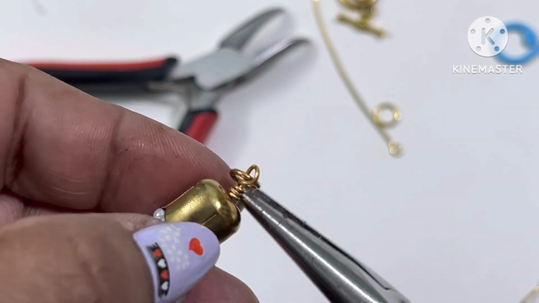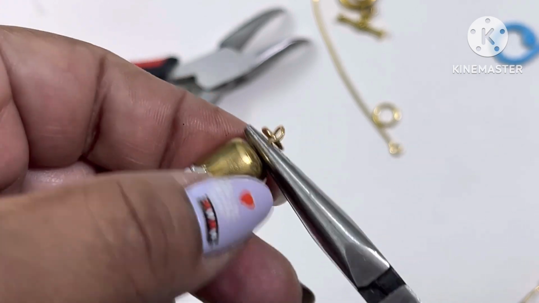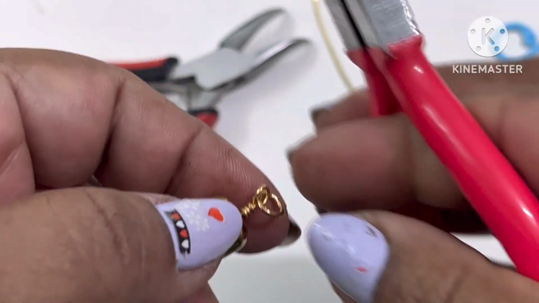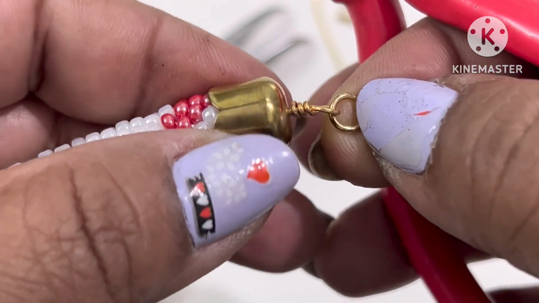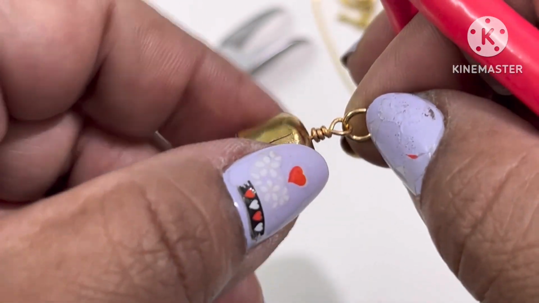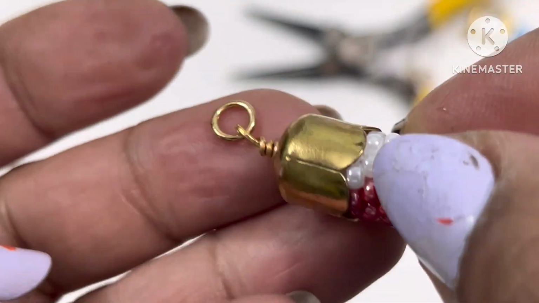So see, this is how it should look now. So I've made a wrapped loop, and I've also put a closed jump ring before closing that wrap loop. So I'll do the same thing on the other side also.